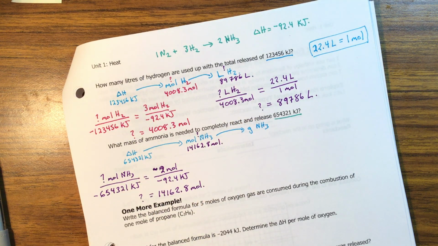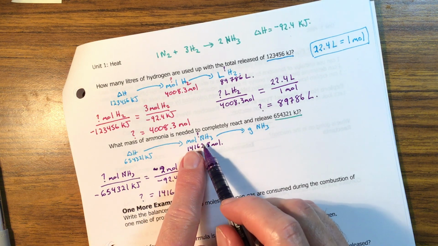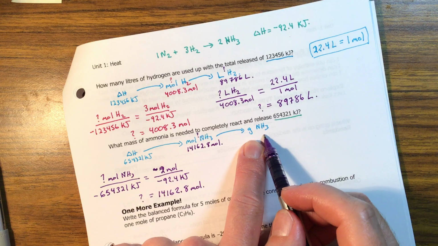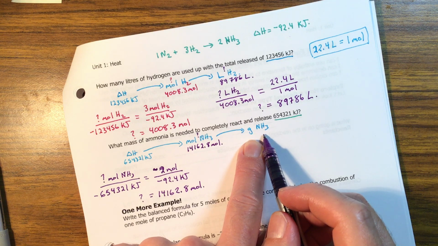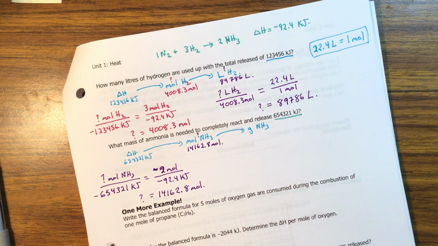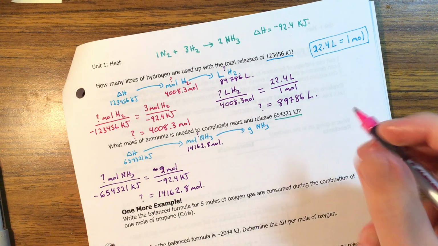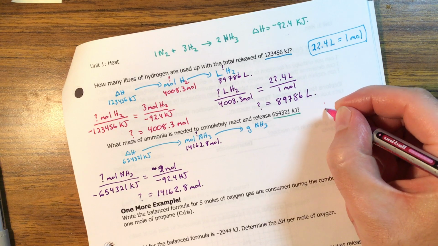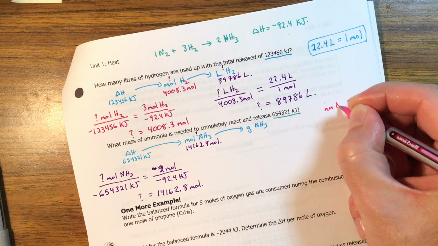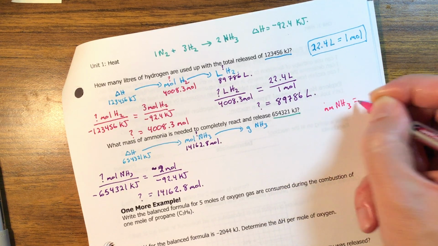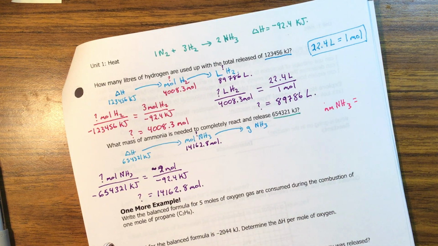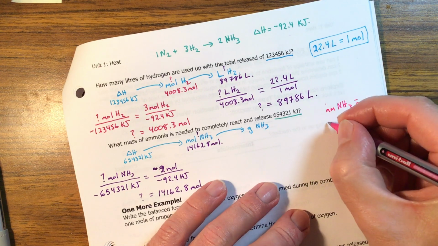Now it's nice to leave that number in your calculator. But now we have to go from moles to mass, to grams. We do that by doing the molar mass. And you should get good at figuring out molar masses because you're going to be doing a lot. So I'm going to just write over here molar mass of NH3. Well, let's go to our table. N is 14.007.